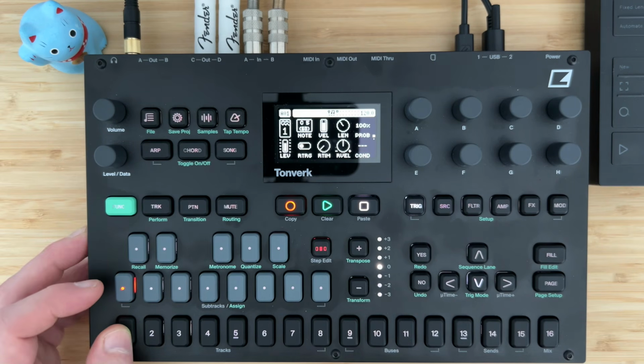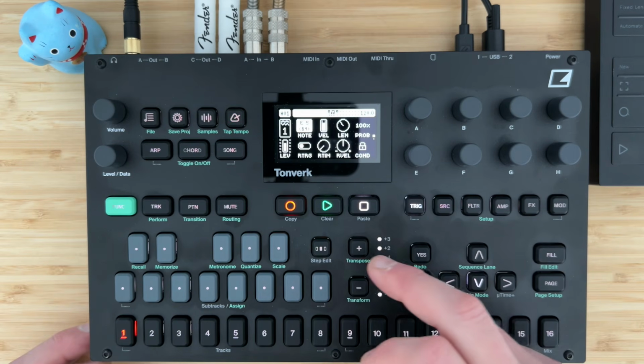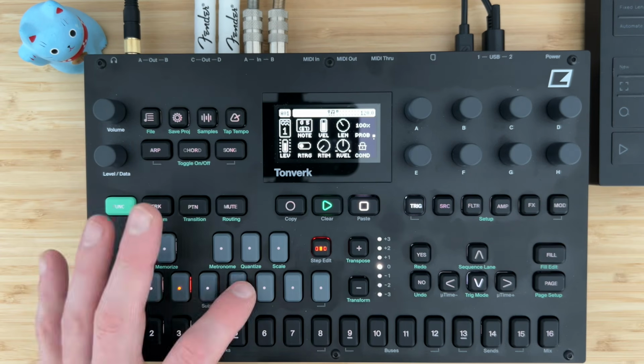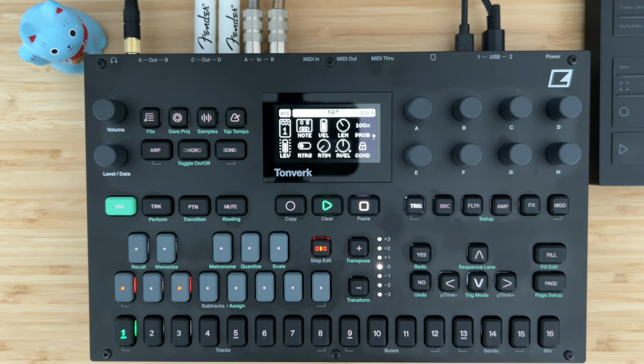So if I have here, let's say just put a chord in here. If I go into step edit mode, then this immediately goes green, and then I can use the keyboard here to either add or remove notes. So at the moment I have this triad playing. Let's remove this note.